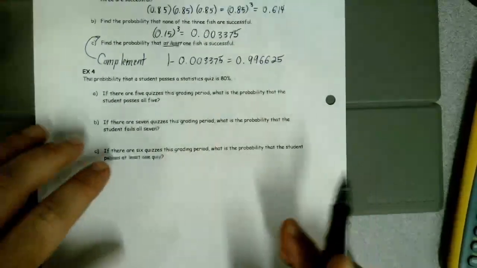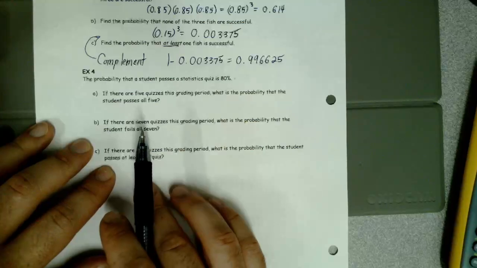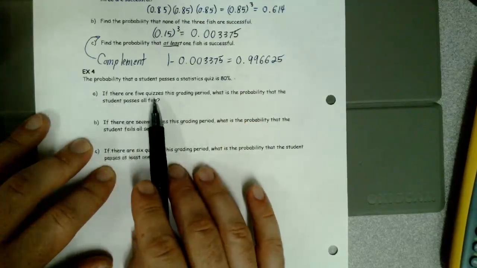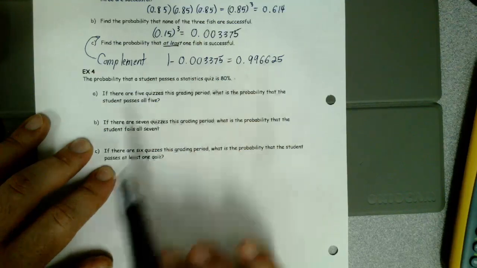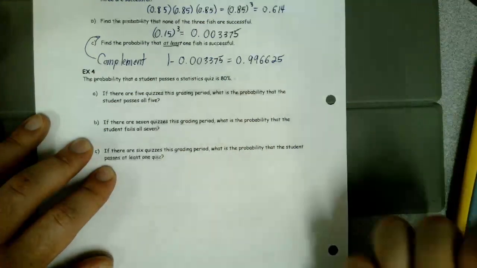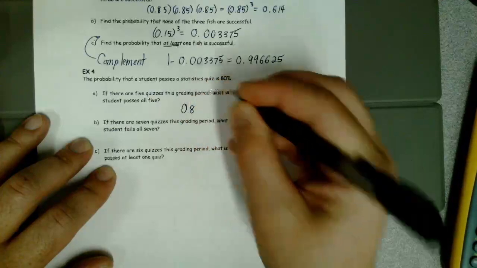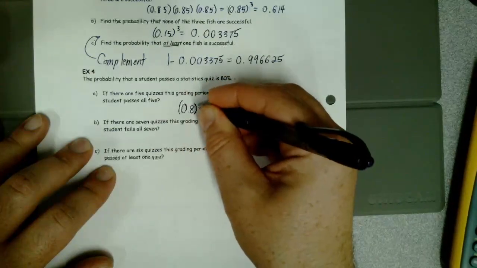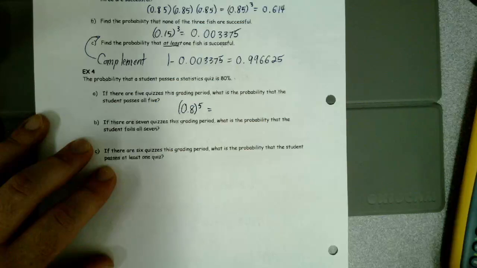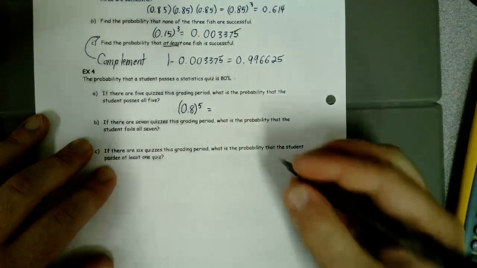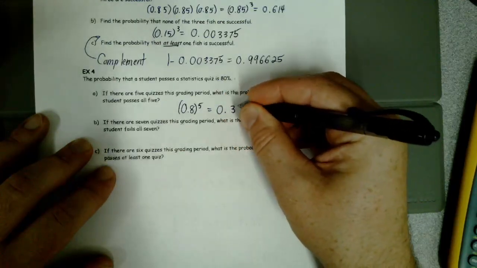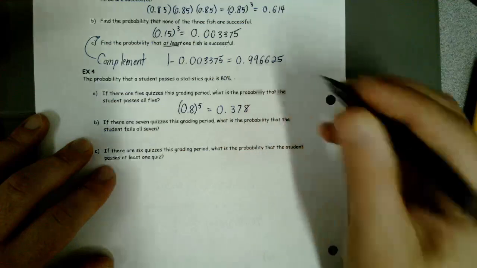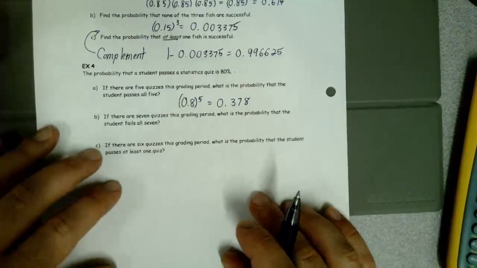All right, last example, very similar to the ones we already looked at. So 5 quizzes this grading period. The probability you pass is 80%. What's the probability you pass all 5? You need an 80%, and you need that 5 times to get all 5. So you just raise it to the 5th. And you get 0.32. I'm going to round to the third one again, 0.328.